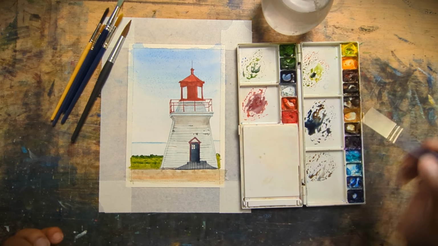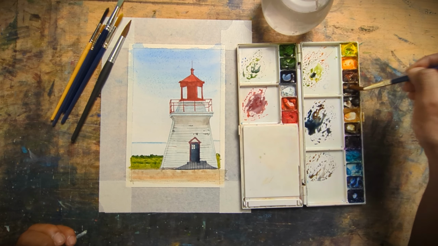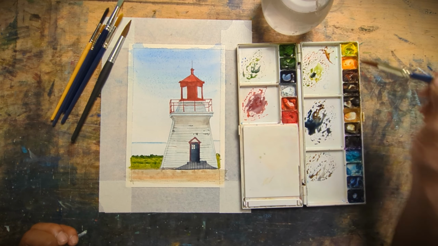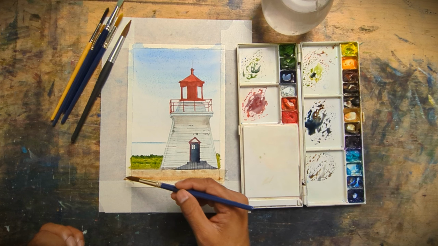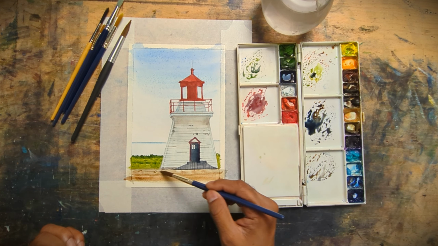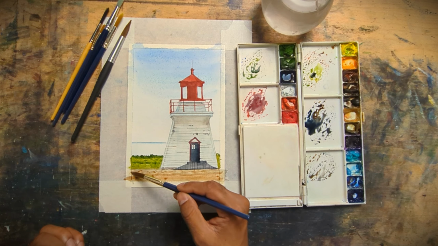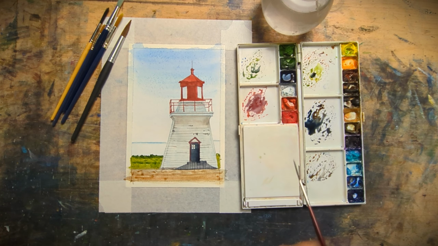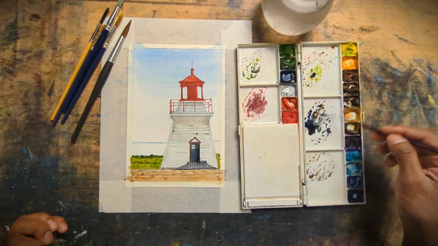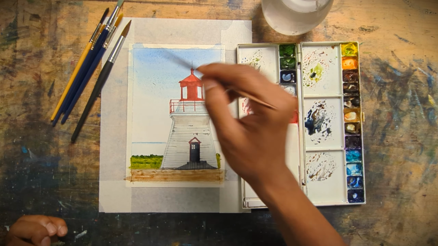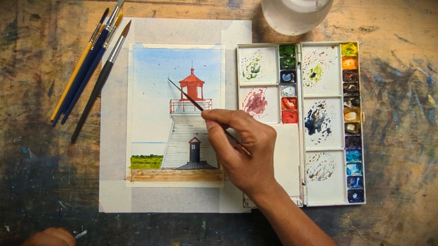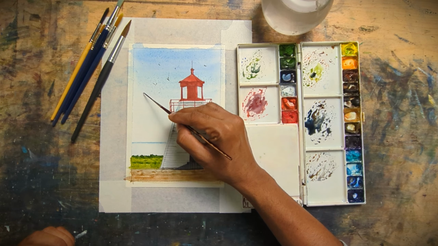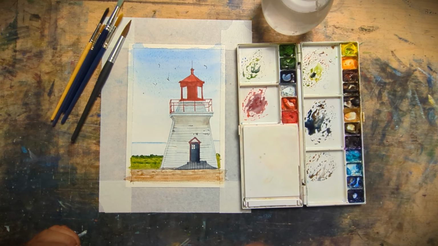Even if you want some darker values in the foreground, take a little bit of this burnt amber, burnt sienna, and you can also make it a little bit darker and make some strokes like this. So it looks like there is more happening. And whenever I do a lighthouse, I usually make some birds flying around. So the same thin brush, and there you go. And since it's a seascape, they're flying around it.